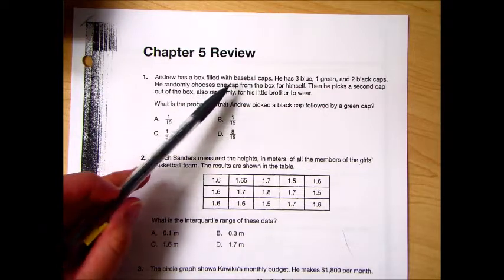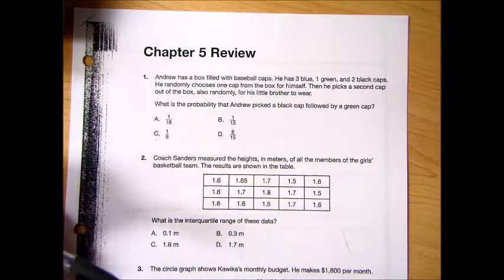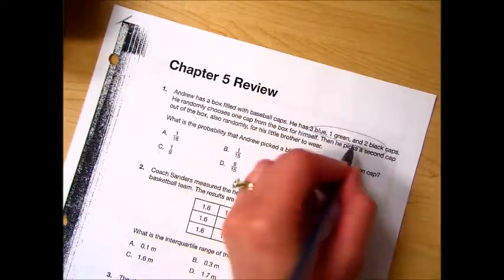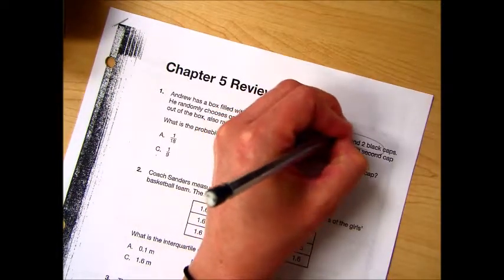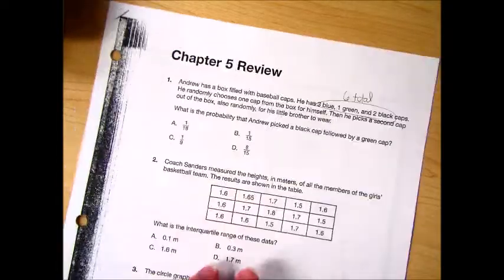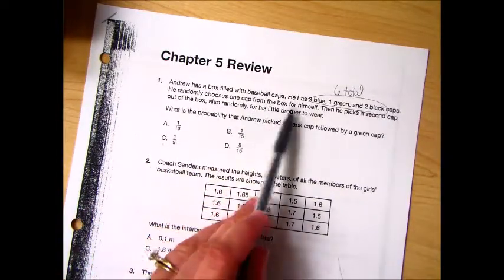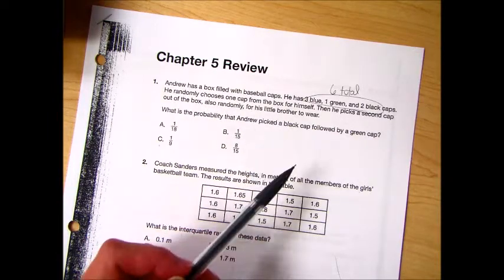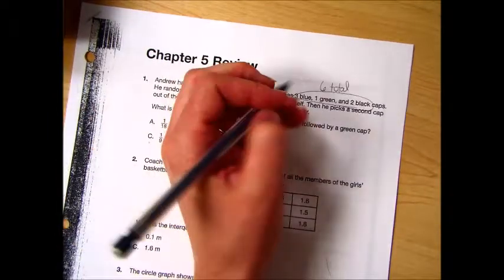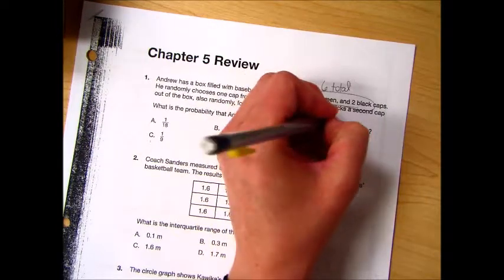Andrew has a box filled with baseball caps. He has 3 blue, 1 green, and 2 black. What I want you to do first is acknowledge that that's 3, 4, and 6 total. And you should automatically do that. He randomly chooses 1 cap from the box. He picks a 2nd cap, also randomly, for his little brother to wear. So what you need to notice is that things are not replaced.